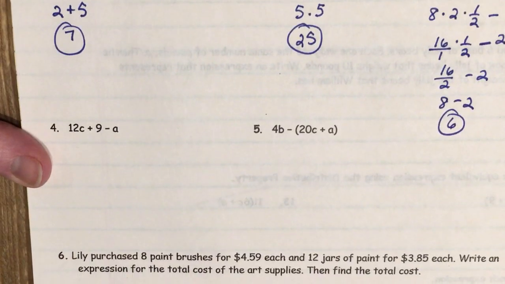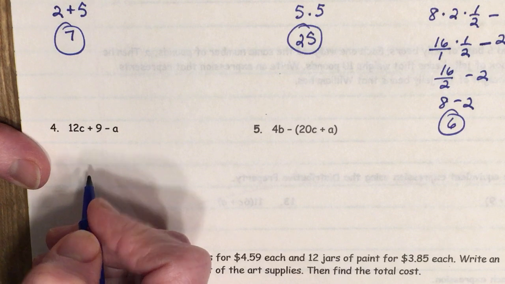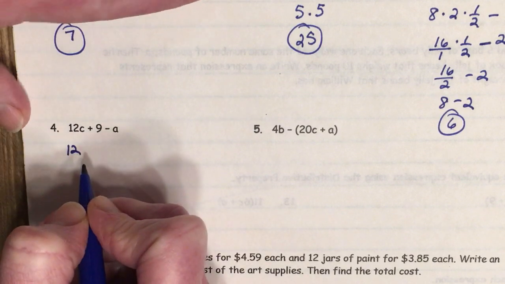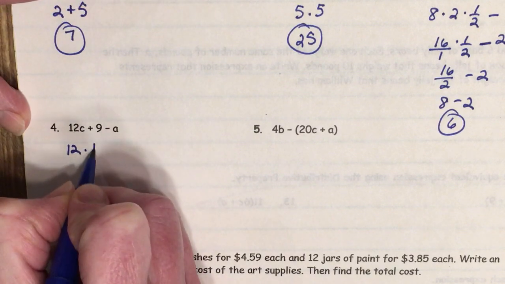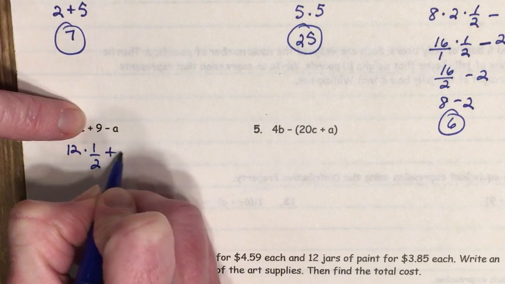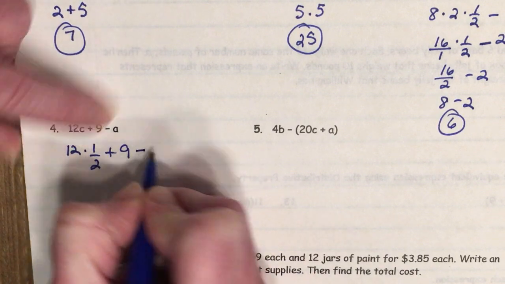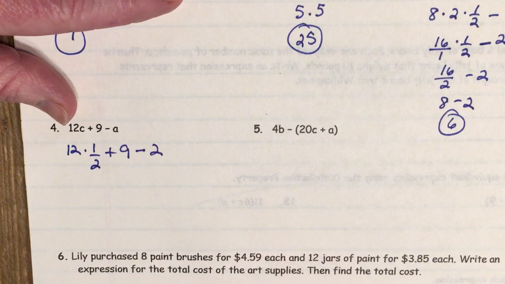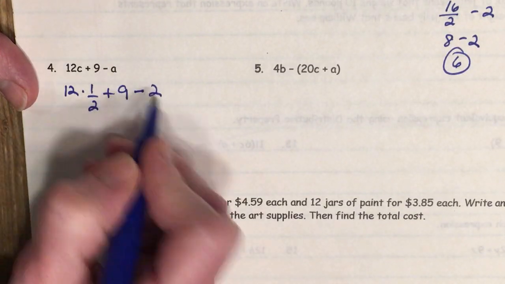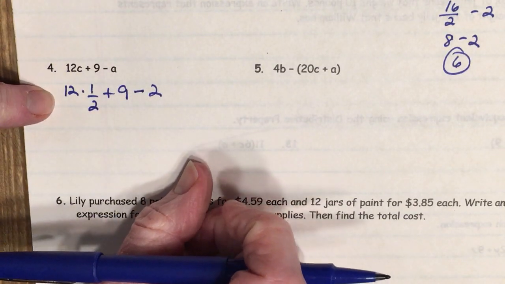All right, number 4, 12c plus 9 minus a. 12 times c, c is 1/2, plus 9, there's nothing to replace here, and then minus a, again, a is 2. All right, so this time I have multiplying, adding, and subtracting. I'm going to start with multiplication.